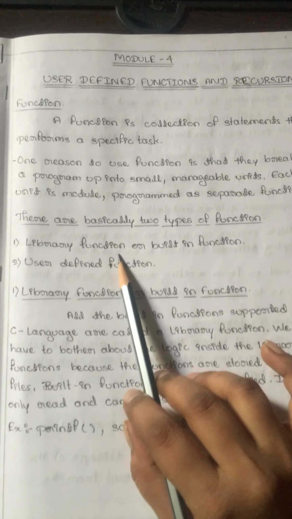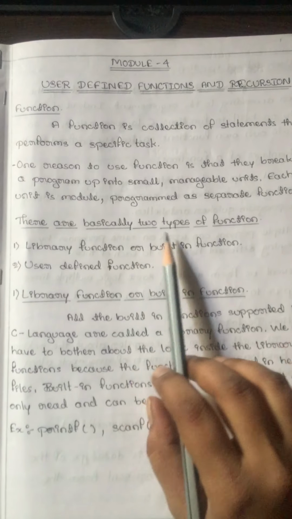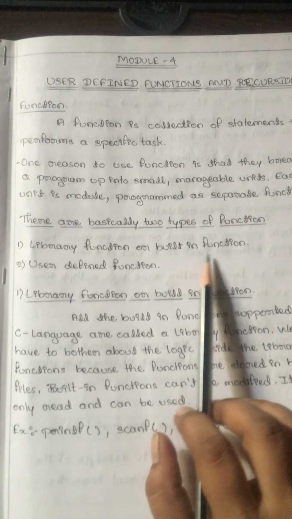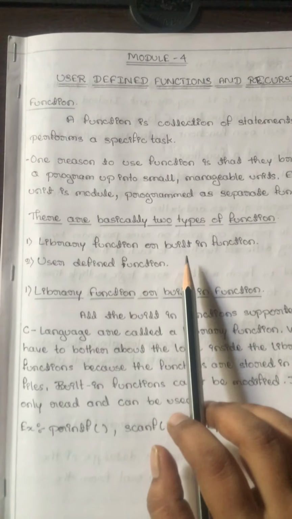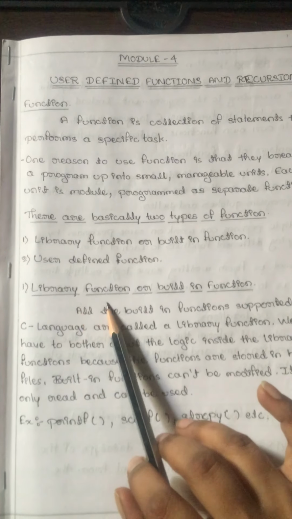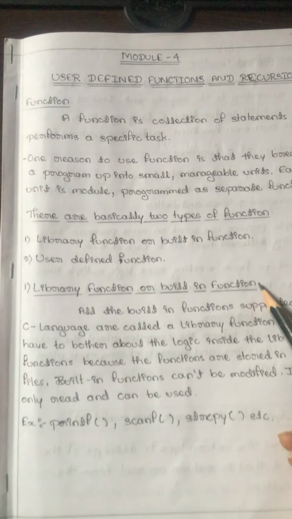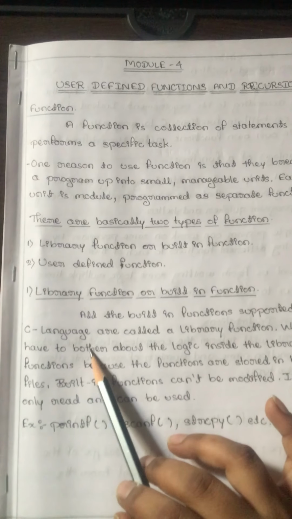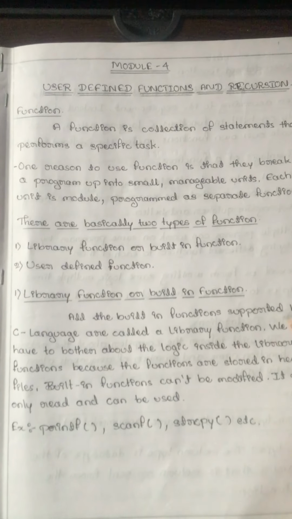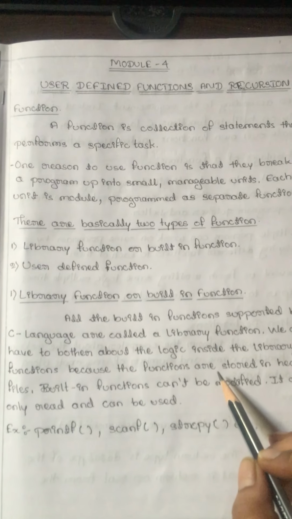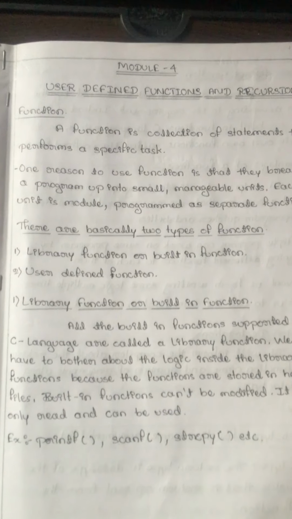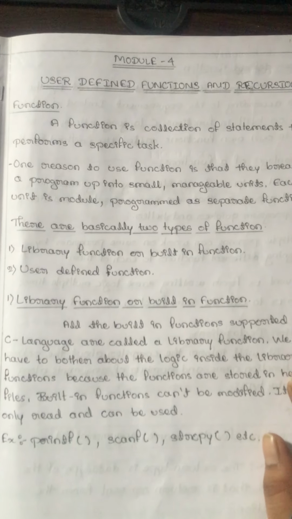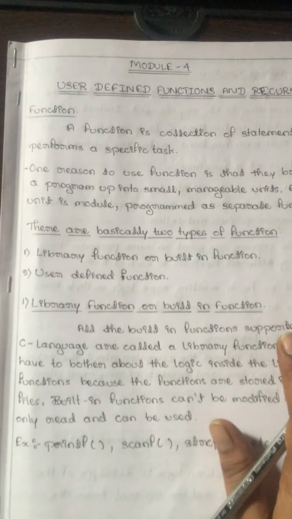So there are basically two types of functions used in C programming. The first one is a library function or built-in function, and the second one is a user defined function. Coming to the first one, library function, or you can call it a built-in function, all the built-in functions or library functions are supported by the C language. They are already built in, and we should not bother about how exactly a library function works because it is already predefined by the C programming language itself. So we have to accept it as it is.